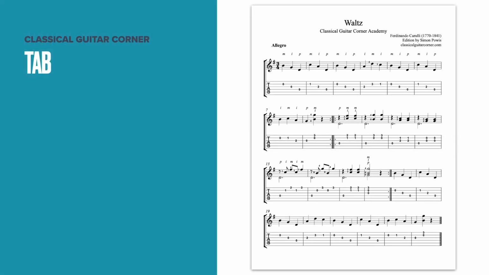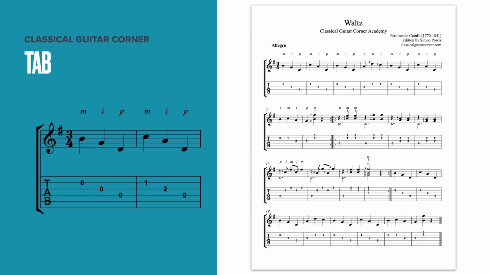Tablature, or tab, offers a simple and quick way to communicate where a note or group of notes is to be played on the guitar. At its core, tab tells you what string to play and which fret to hold down. You can get quite a long way with these two simple instructions, and that's why tab is such a popular way to learn guitar music.